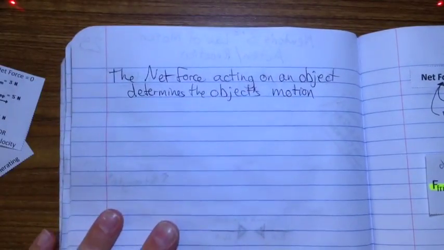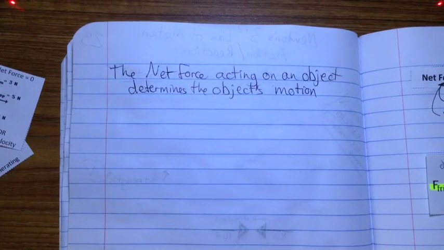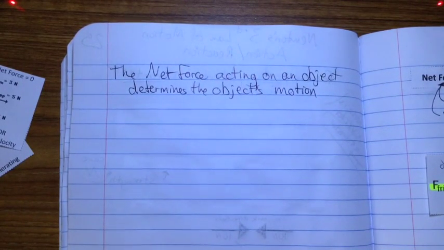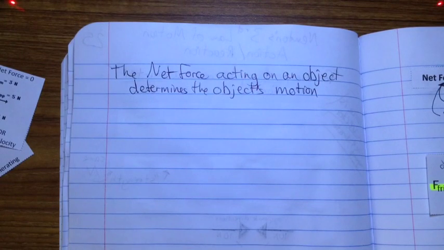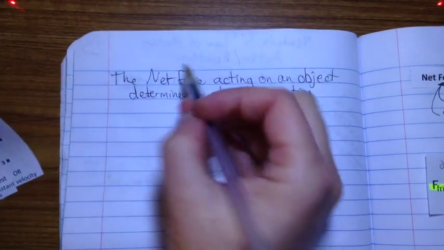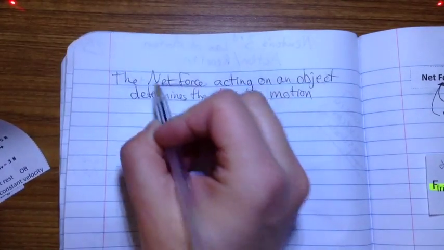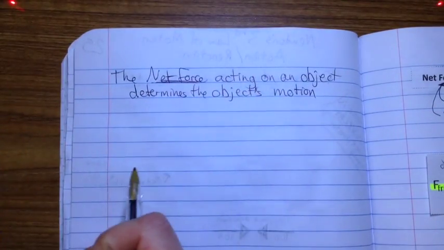Okay, so we've talked about motion before. And I always say, describe the motion of the object. Well, there's not many options when it comes to describing the motion. It's either at rest, moving with a constant velocity, accelerating, or decelerating. When we basically come down to it, there's those 4 options. And all of that is determined by the net force on the object.